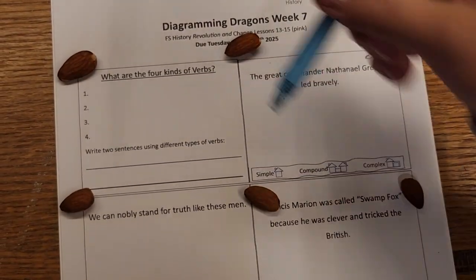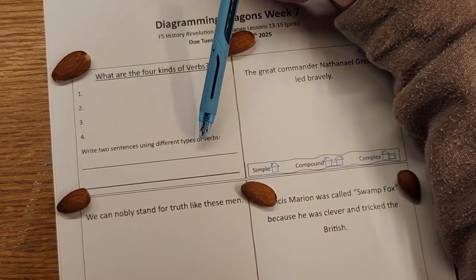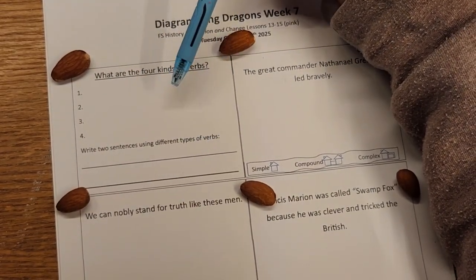Okay, first part of your homework. What are the 4 kinds of verbs? And then write 2 different sentences using 2 different types of verbs. You get to choose which 2.